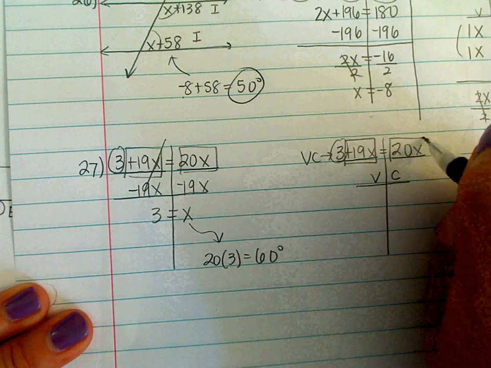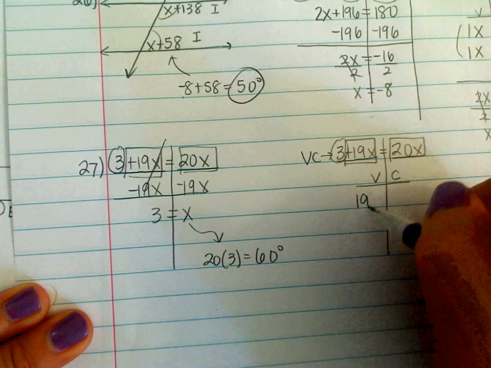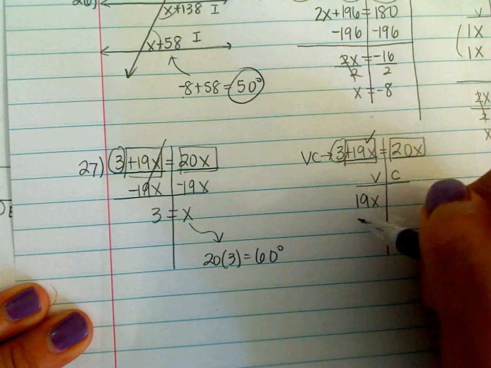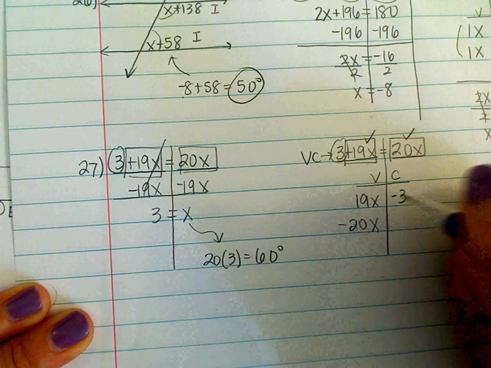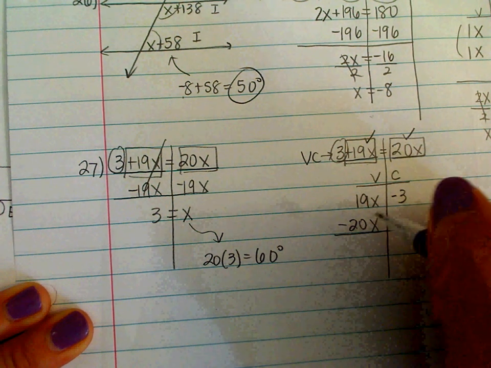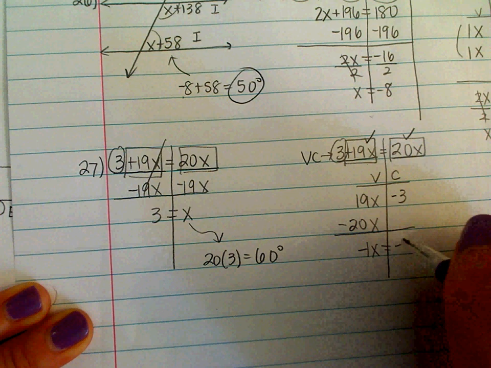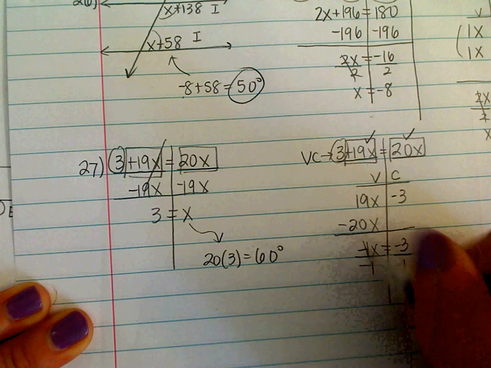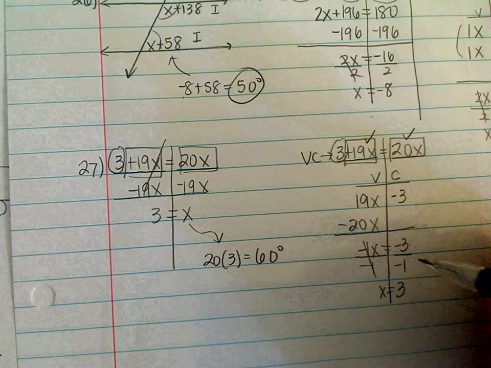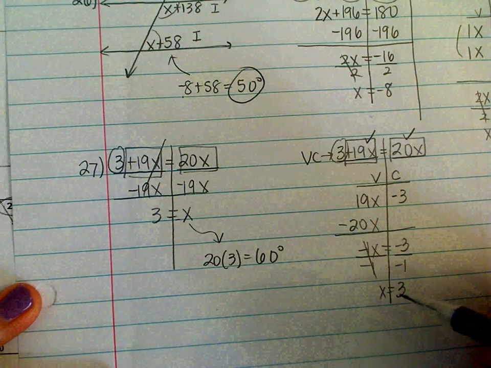19x is already here. 20x crosses over, becomes negative. And then 3 crosses over, becomes negative. So that's a negative 1x equals negative 3. Divide, x equals positive 3, just like we got it here. And you substitute in and you get 60 degrees.